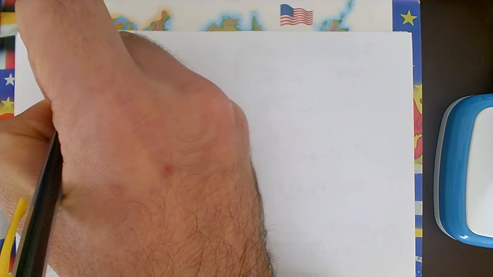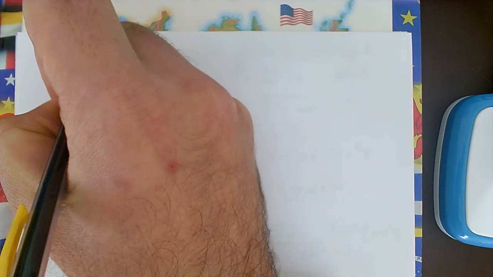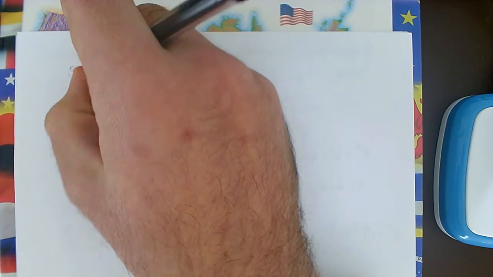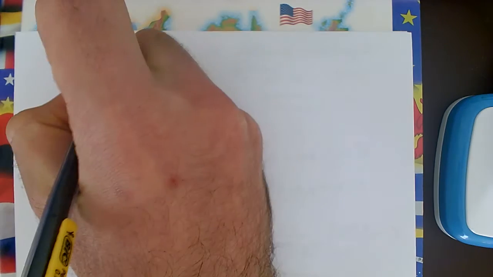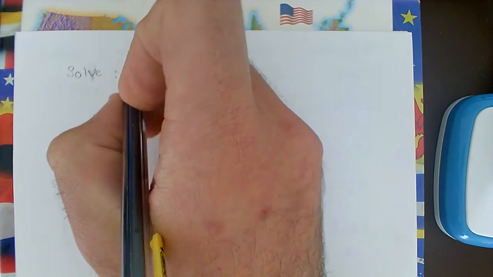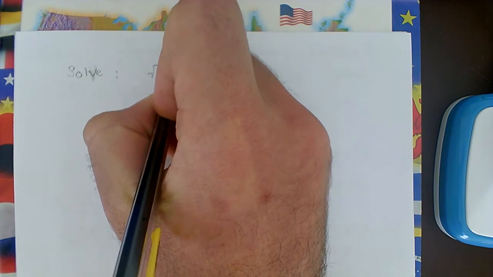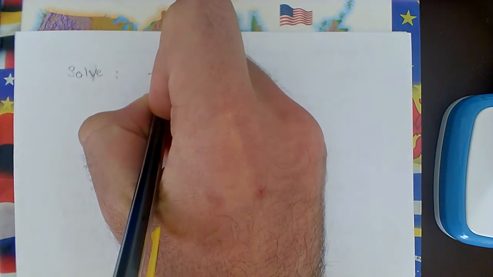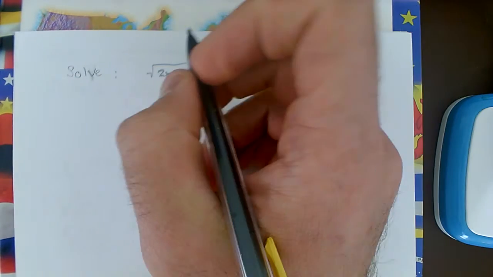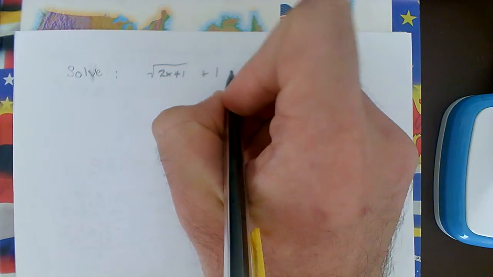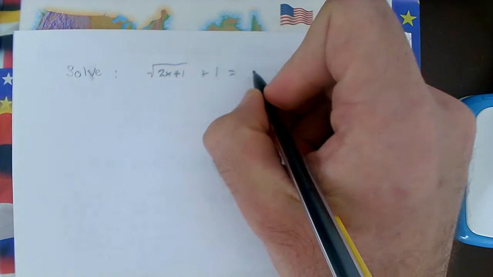Okay, so continuing here, the next example is: solve the square root of 2x plus 1, plus 1, so this plus 1 is outside of the square root, equals x.